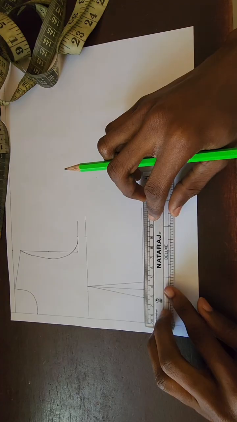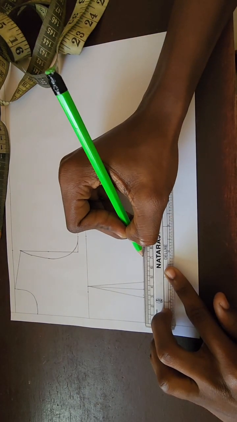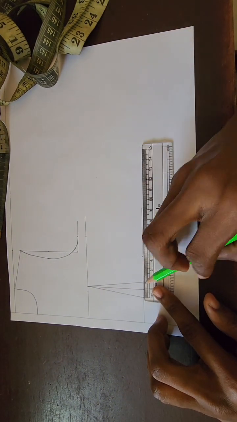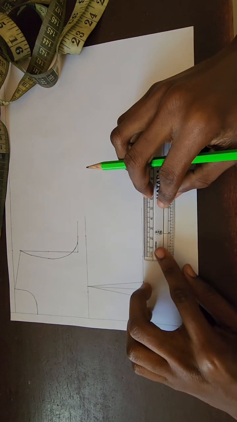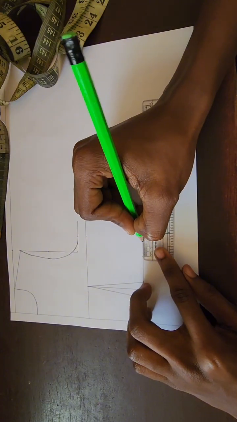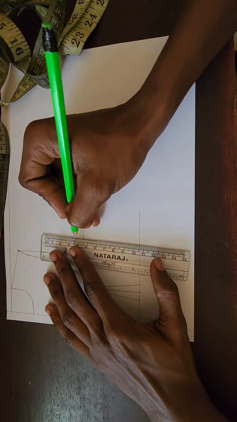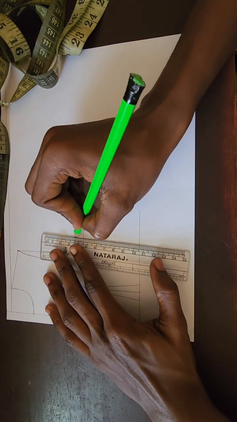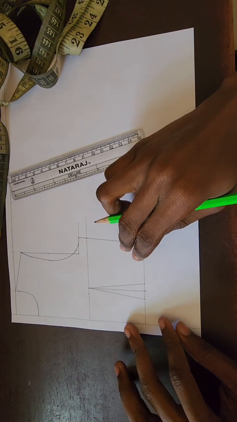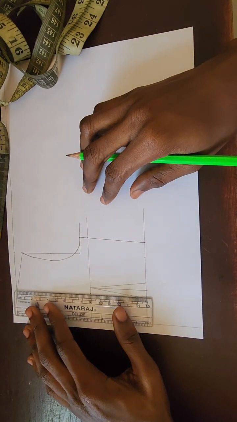From here we are going to mark our waist measurement, our waist divided by 4. So 28 by 4 is 7. And that is our waist mark. Now we'll be adding our dart intake to the waist measurement, and that is 1.5 inches for the dart intake. And we are going to connect that to our bust mark like so. And yes, this is how our front bodice looks.